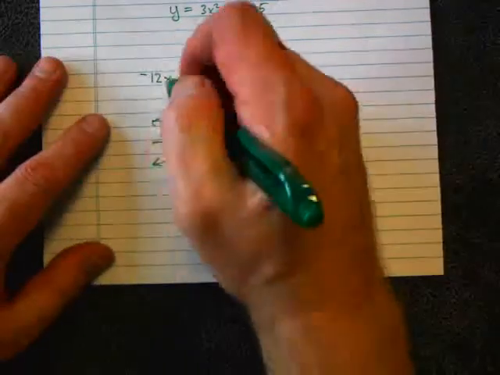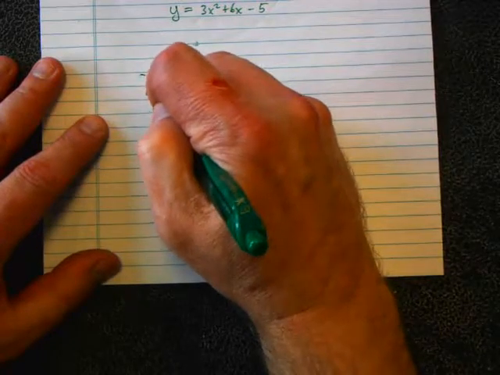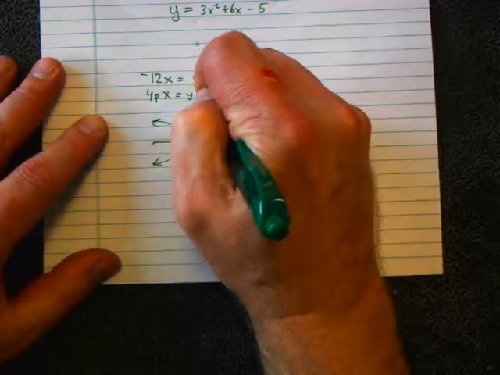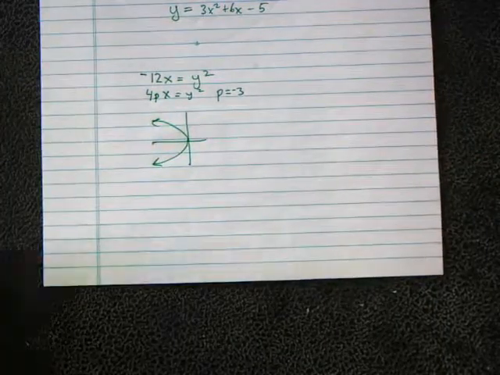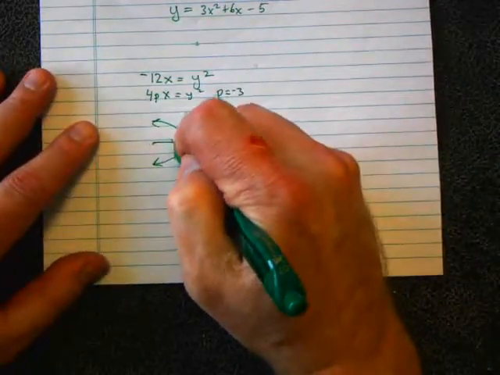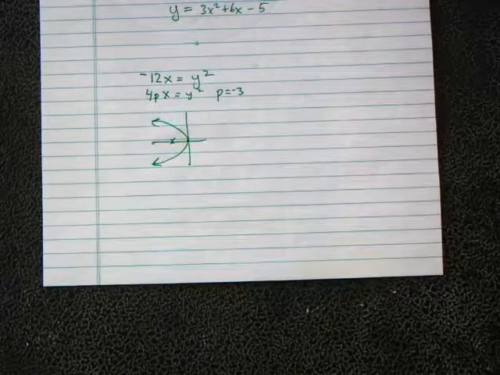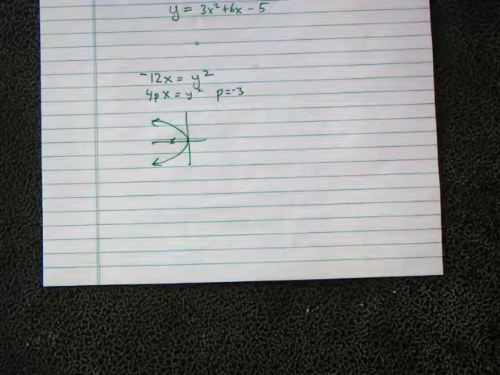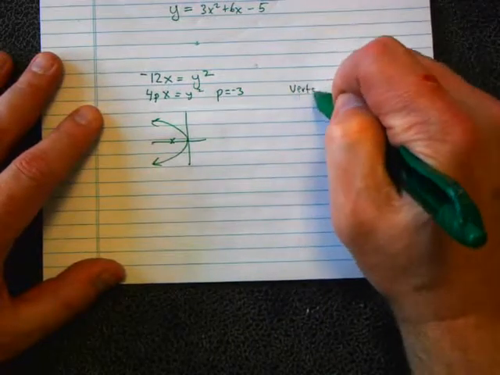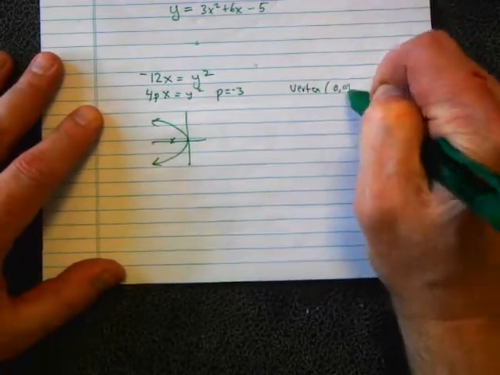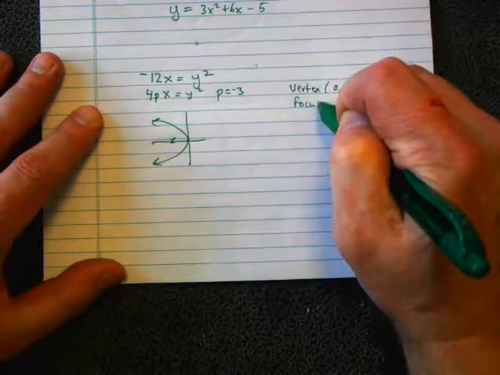-3, because again we have to have 4px equals y squared. That tells me p has to be -3. This time, my focus must be in there. Focus is always inside the parabola. Vertex is still 0, 0. That's easy enough. Where's the focus?